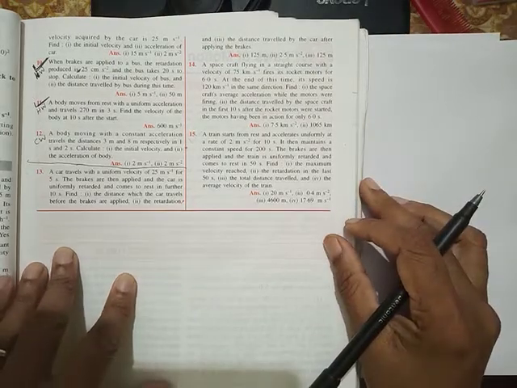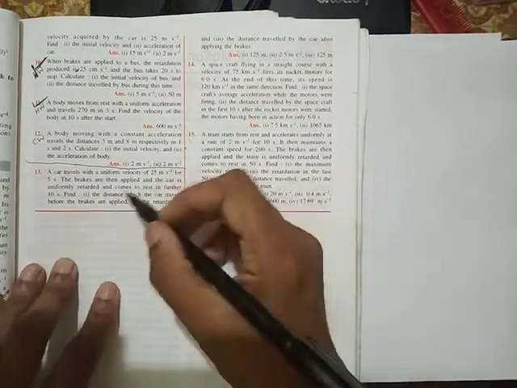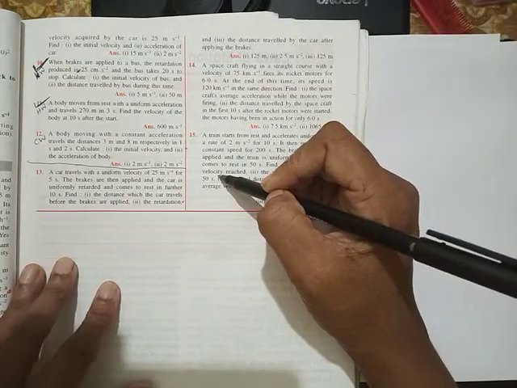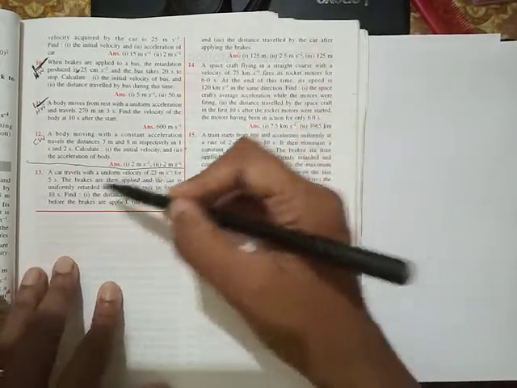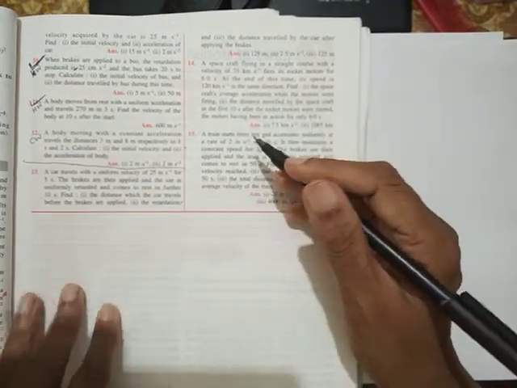Good morning, children. We will continue doing these three numericals which are left in this exercise. Numerical number 13, 14 and 15. These three are a little different from the other ones. But if you understand it, it will be easier.